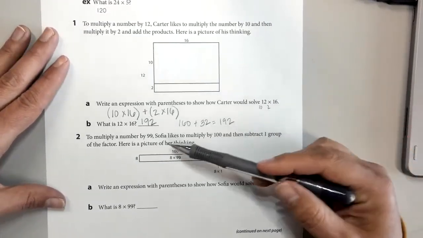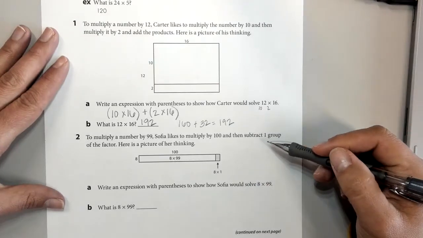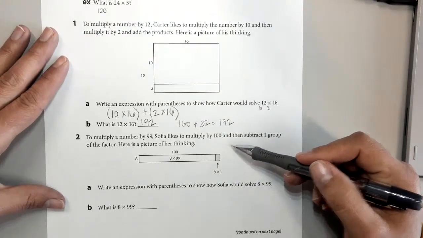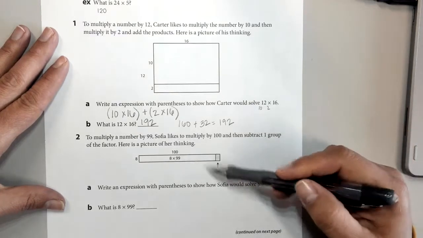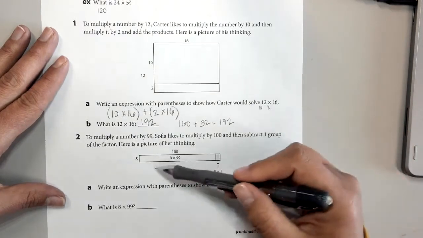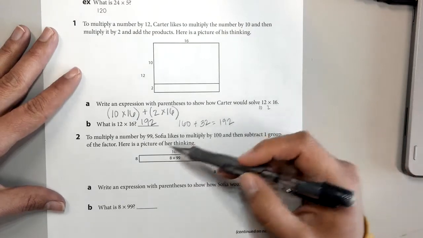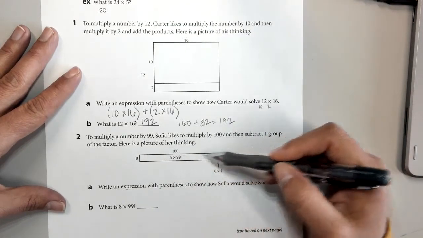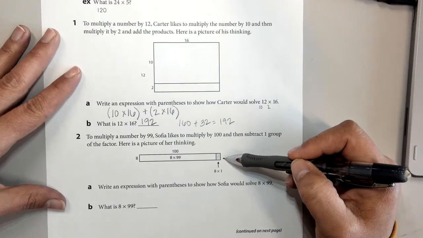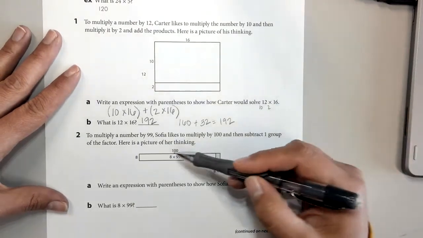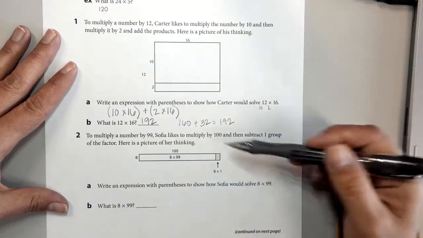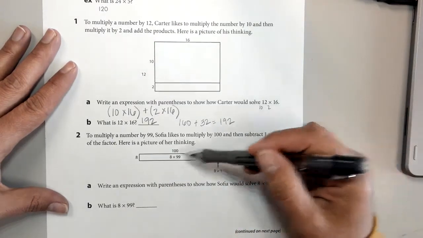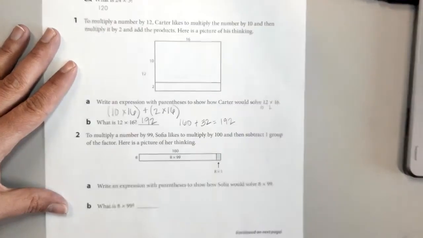To multiply a number by 99, Sophia likes to multiply by 100 and then subtract one group of the factor. Here is a picture of her thinking. So 100 times 8 gets her a nice number that's easy to figure out, because when we multiply by 100, we just add those two zeros at the end of our other factor. And then take away 1/8 because she's actually trying to find 99.